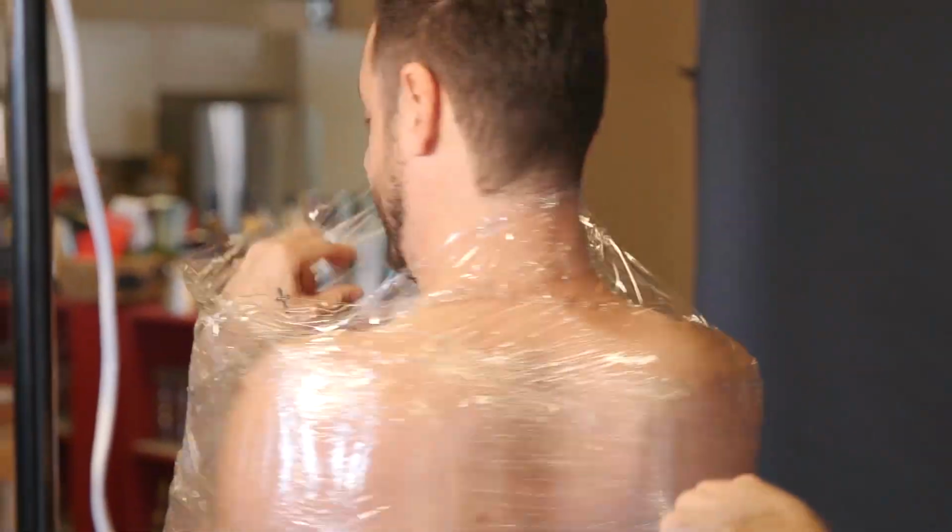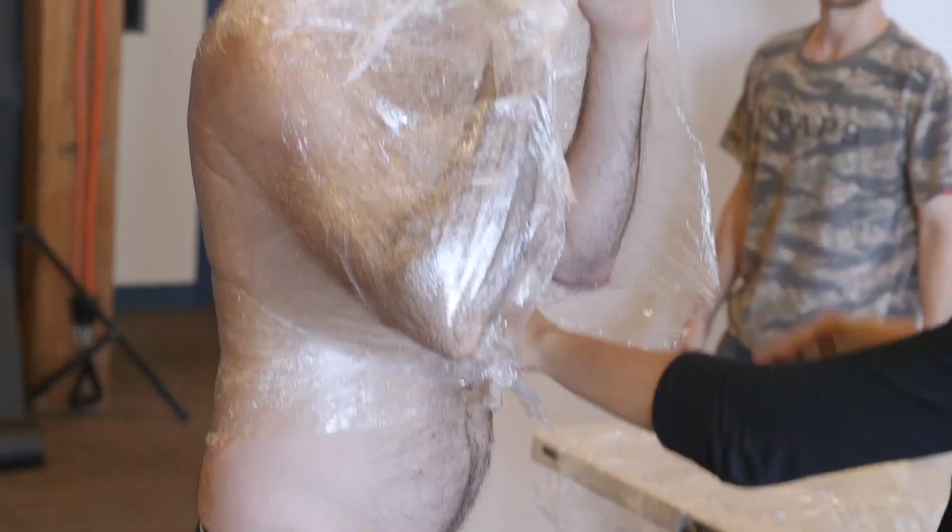Now, for the actual effect, we use plastic wrap. Basically just wrap my entire body in plastic wrap, which is incredibly fun. Kind of scary, actually. It was really not that comfortable. So here's a warning. Don't wrap yourself in plastic wrap, and if you do, make sure you can breathe and make sure there's someone with safety standing by.